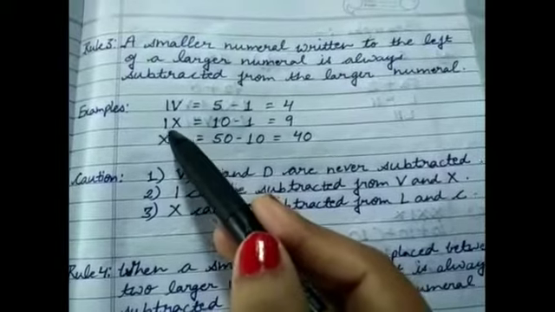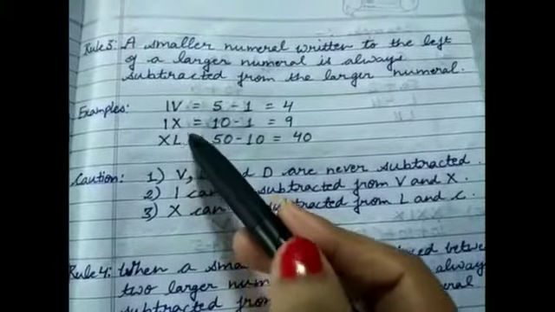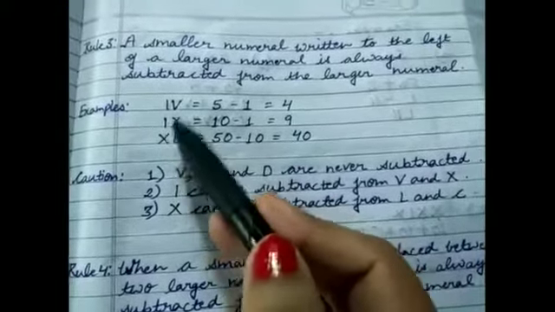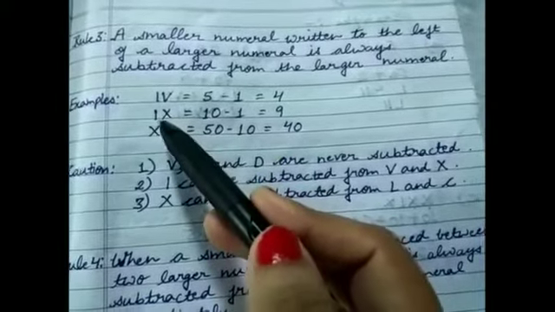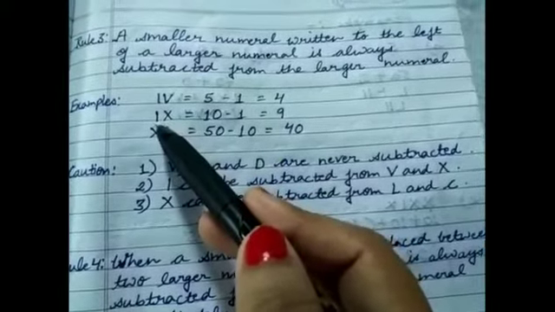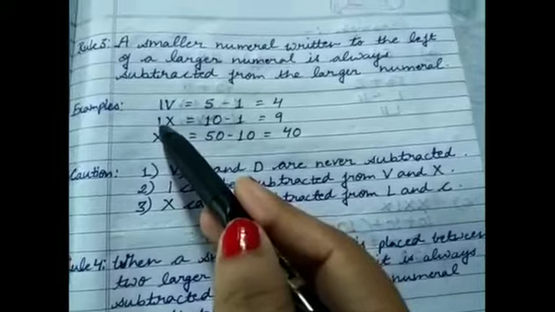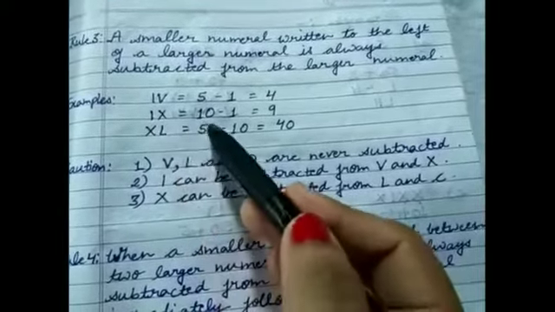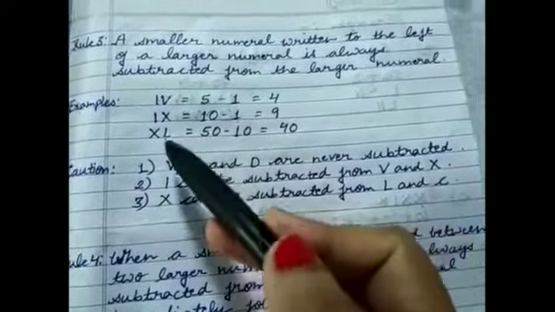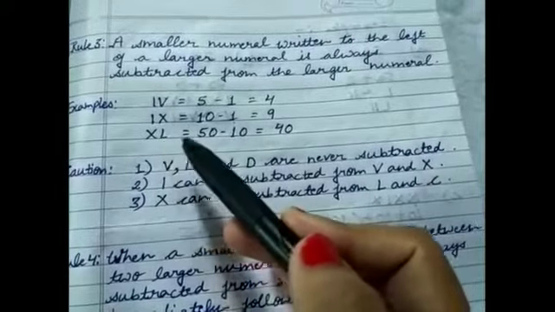IX. I denotes 1 and X denotes 10. See here, according to the rule it is clear, this smaller one is on the left side of the larger one. So 10 minus 1 is equal to 9. Same as XL.